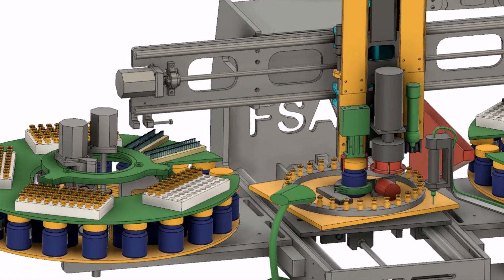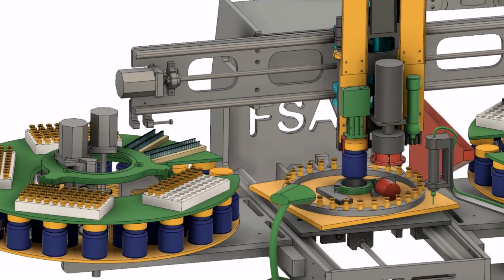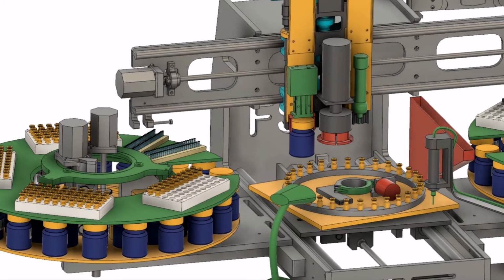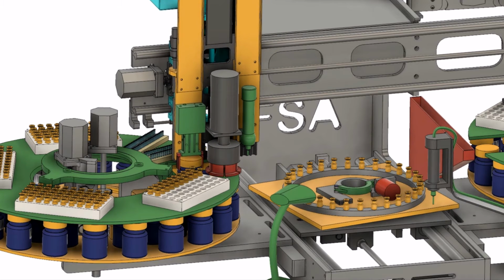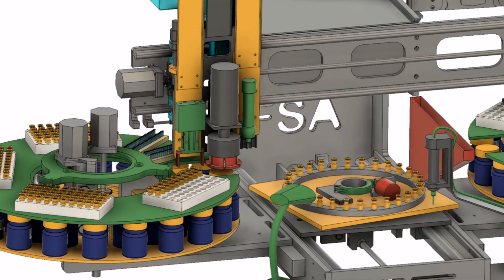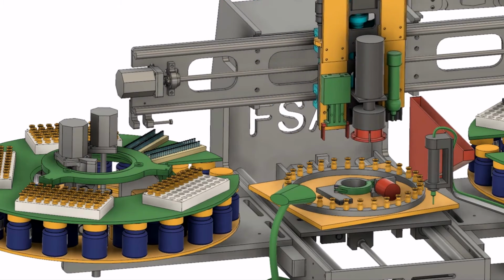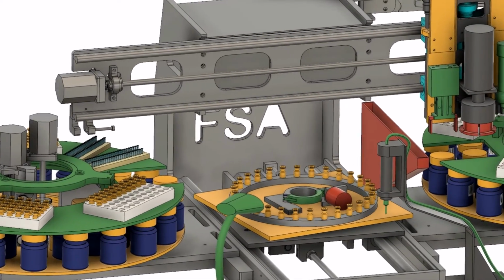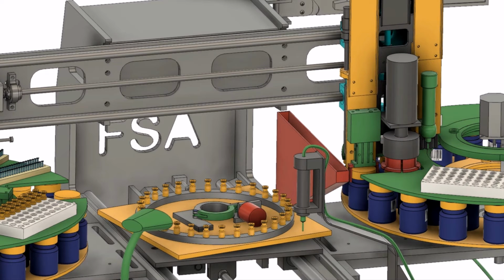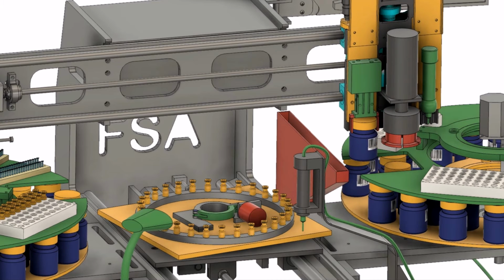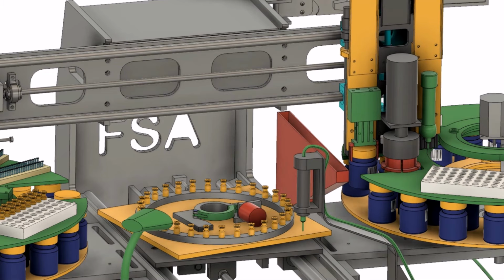But to speed things up, it'll be put right back. Then a bottle is selected from the other side and again put back. Either or both sides can be used for inputting or outputting product items.